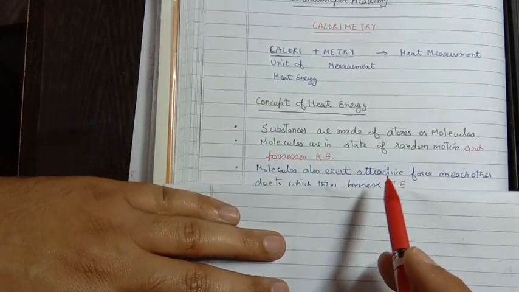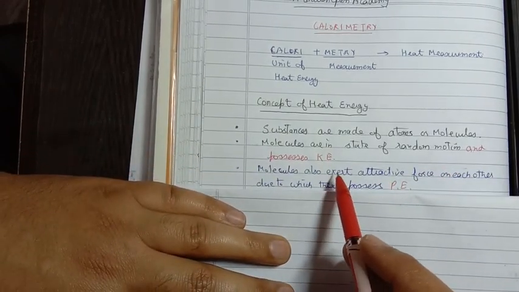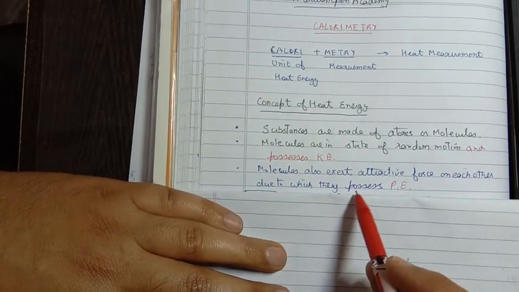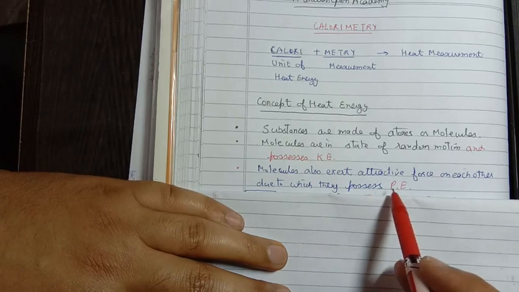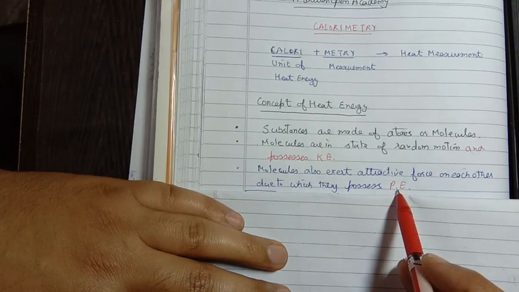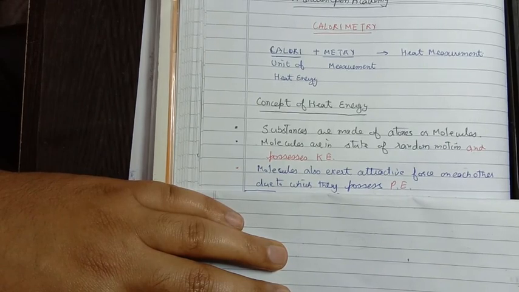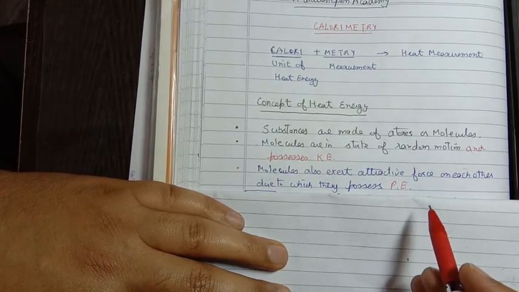Other than this, the molecules or atoms also exert attractive forces on each other, and due to these attractive forces they possess potential energy. So there must be some force which is binding all the atoms or molecules making up the given substance.